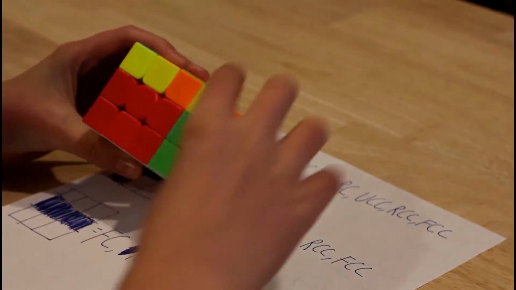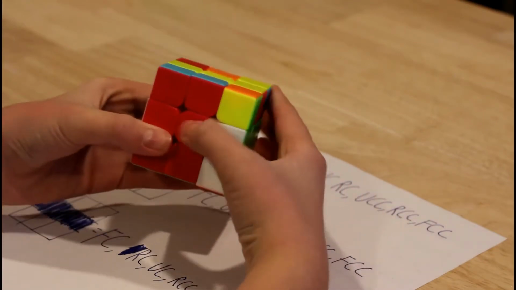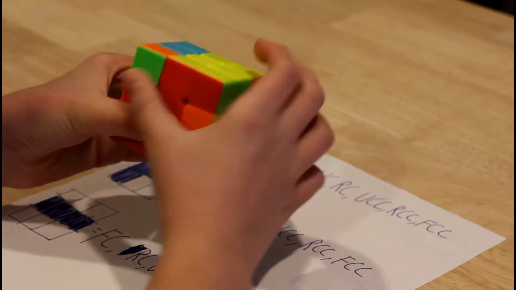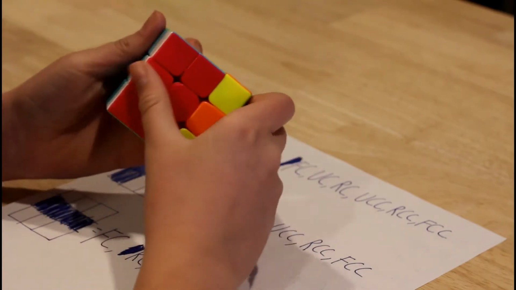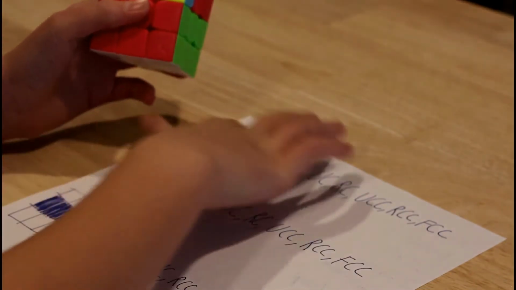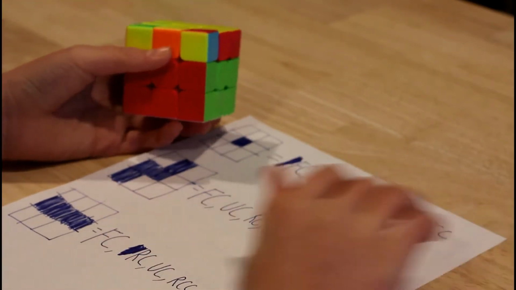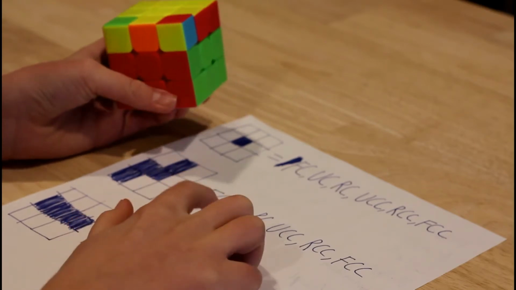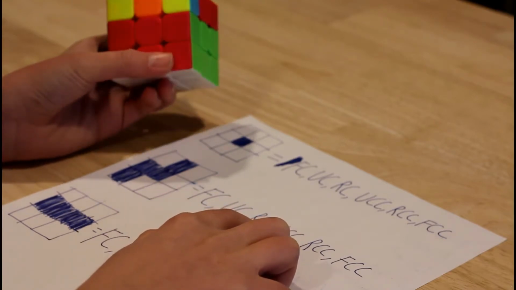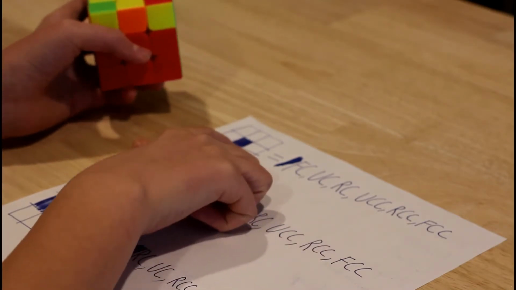And we're going to do the algorithm, which is front clockwise, right clockwise, up clockwise, right counterclockwise, up counterclockwise, right front counterclockwise. And they should end up with a shape. If you just end up with one of these, then that's fine. Just continue with this algorithm right here, which would be front clockwise, top clockwise, right clockwise, up counterclockwise, right counterclockwise, and front counterclockwise. And that's the same thing for the dot.